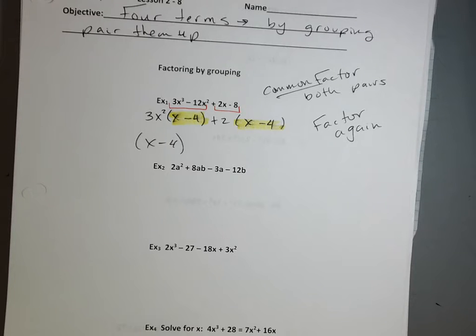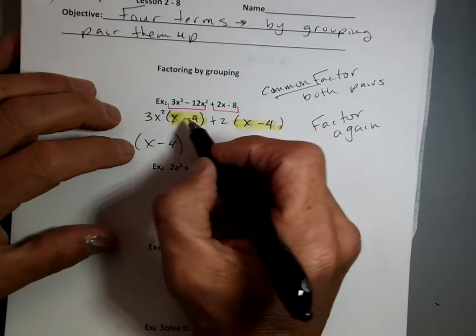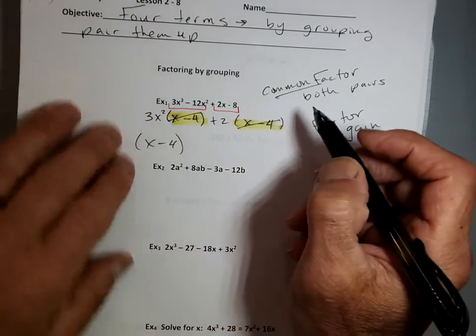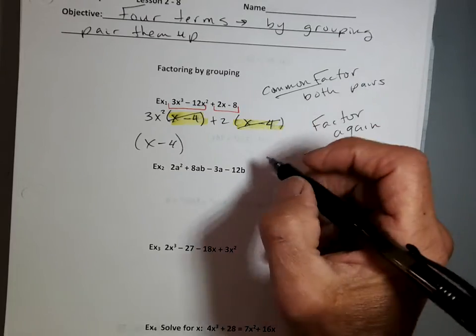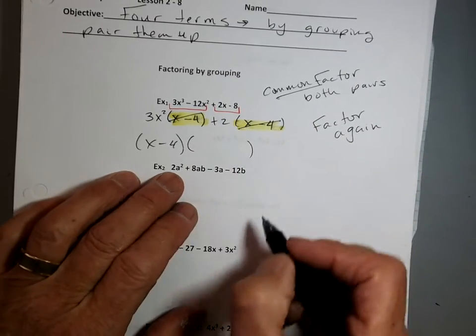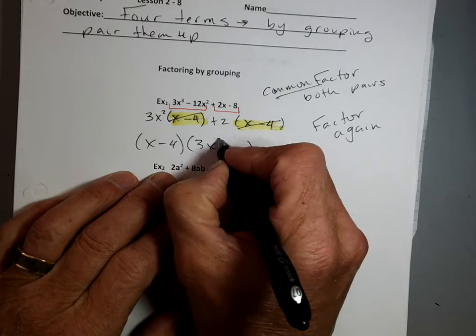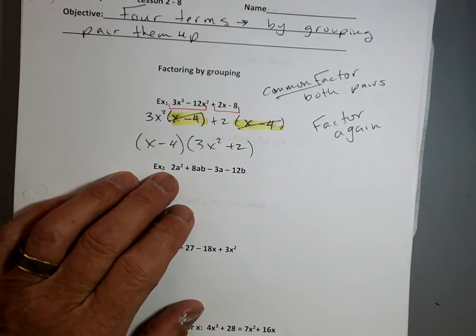Now if that confuses kids, it's all right. I tell you, if that confuses you, once you pull out the x minus 4, you can, if this helps you, cross it out, okay? Does that help you if you just cross it out? Yeah. So then what's left over? 3x squared plus 2. And that is the answer.